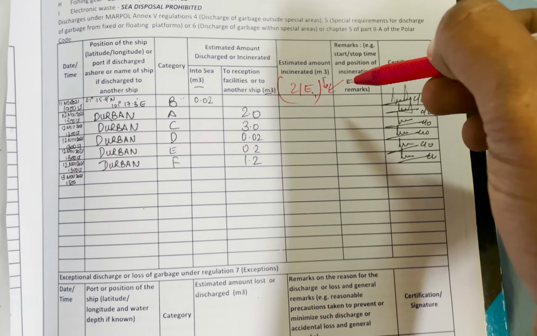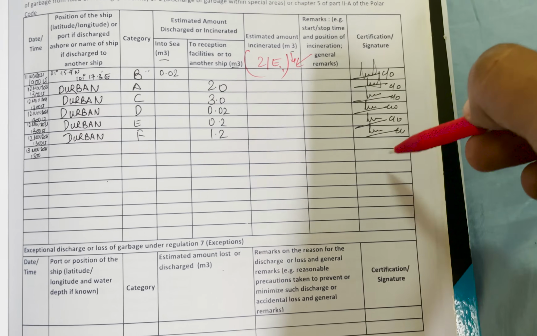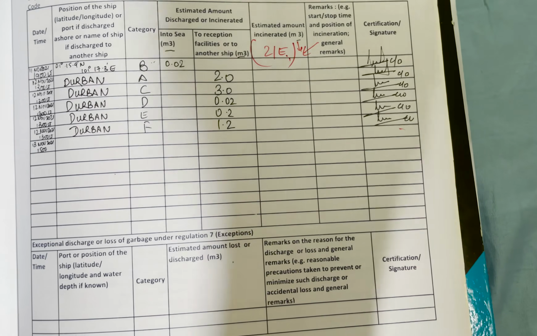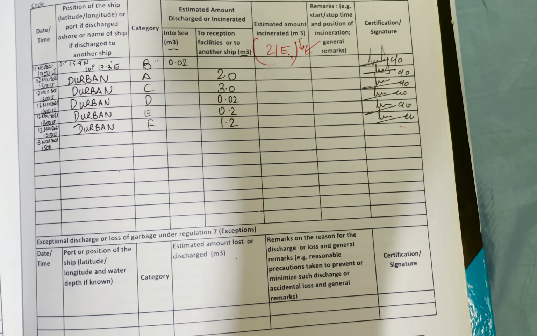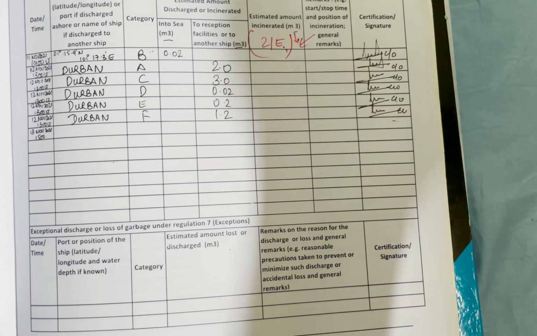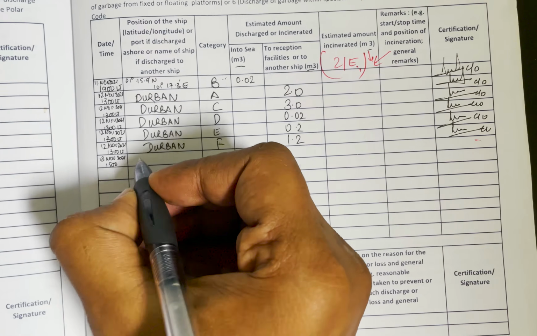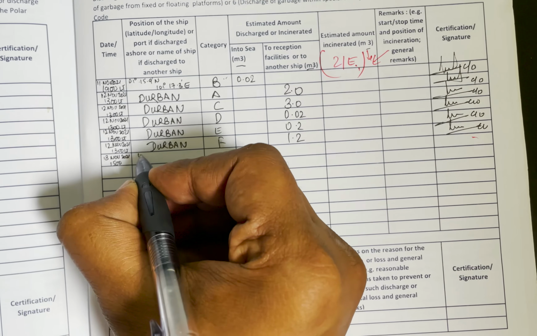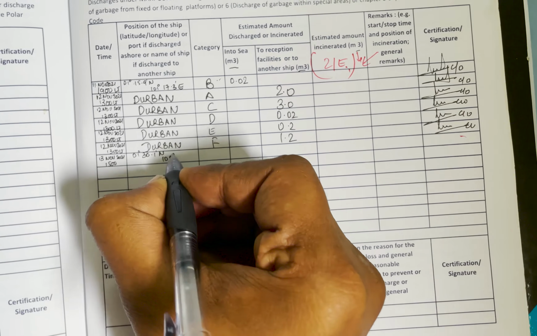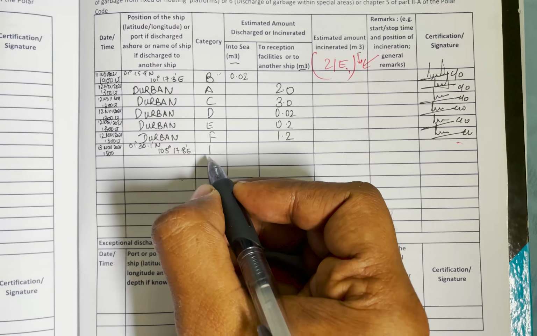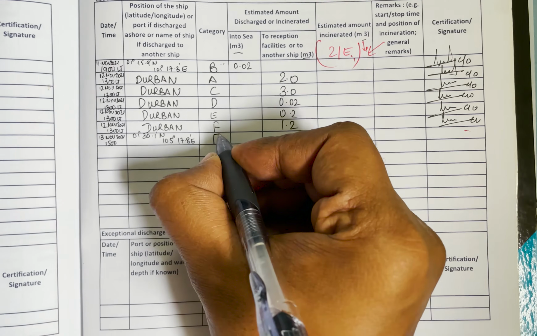So all the timing of starting the incinerator, stopping the incinerator, signature, all of these things will be done by the second engineer when we are making an entry with respect to the incinerator. All of these things will be done by the second engineer on my ship because he's the one in charge. So in the second column, we'll write down the latitude and longitude when we started the incinerator. Then the third column is asking for the category. Here we have burnt oily rags, so I'm writing category F.